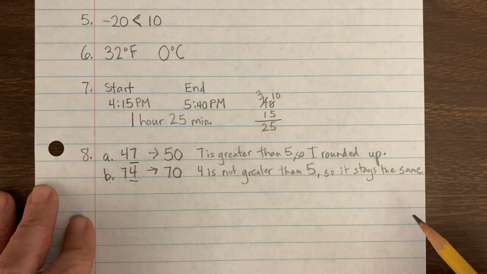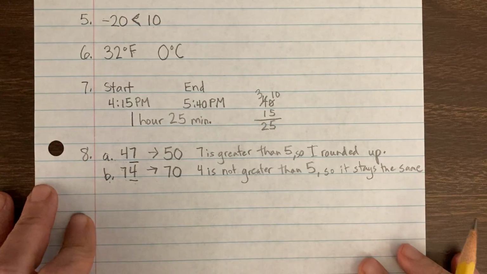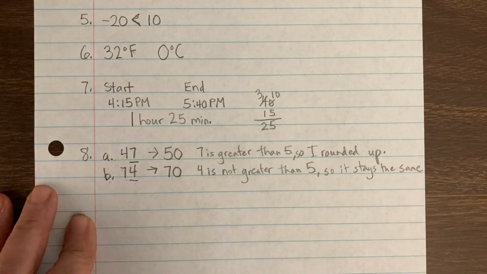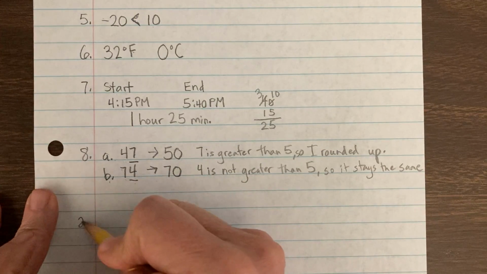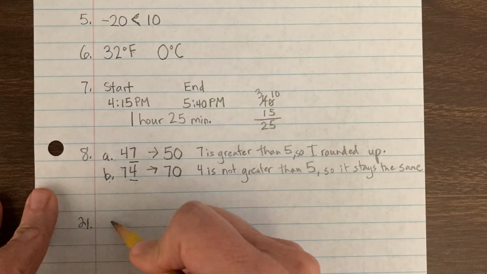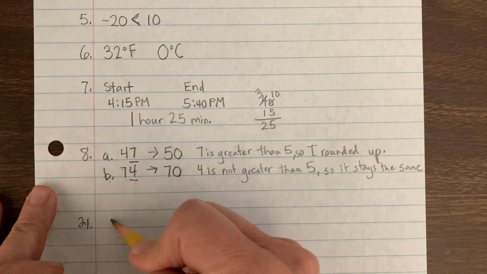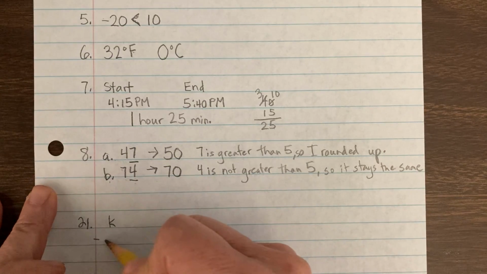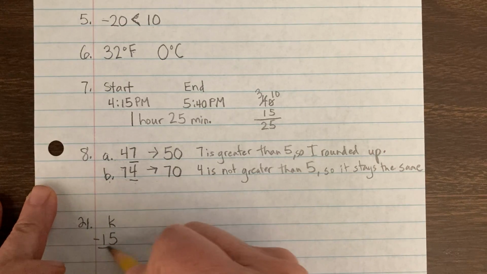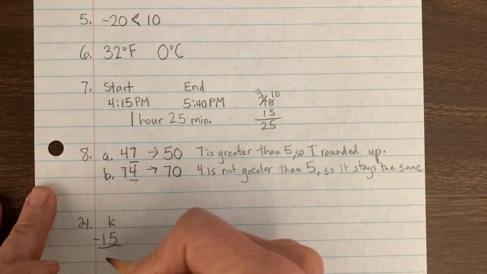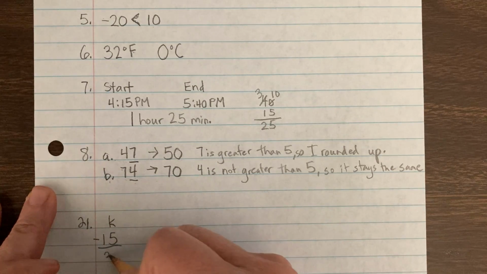Okay, now we're going to 21 through 23. All right, so 21 is a vertical problem, so give yourself some space. It is k minus 15 equals 32.